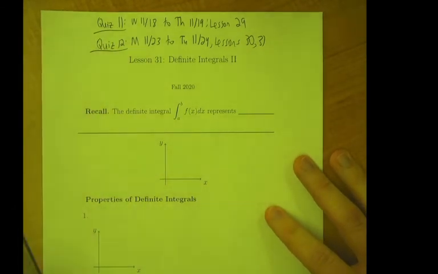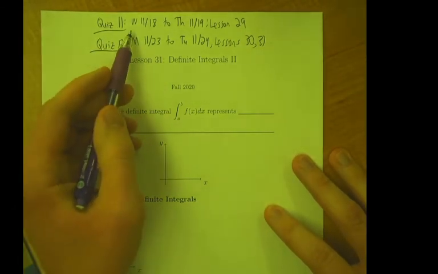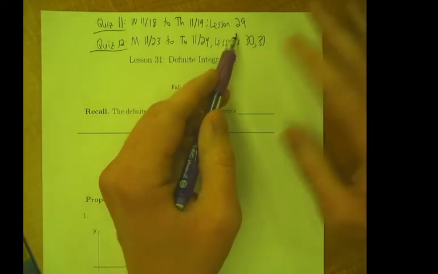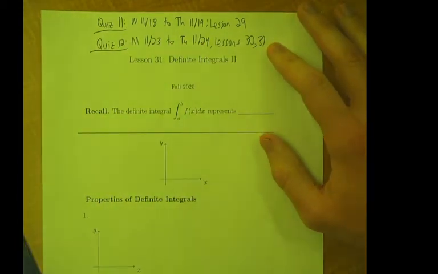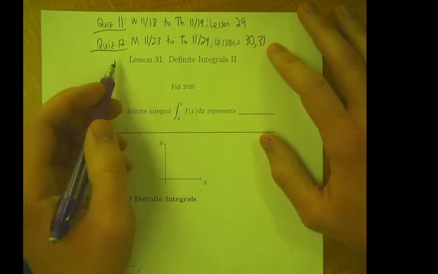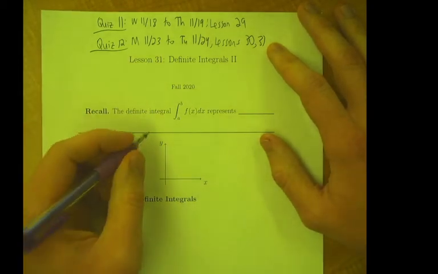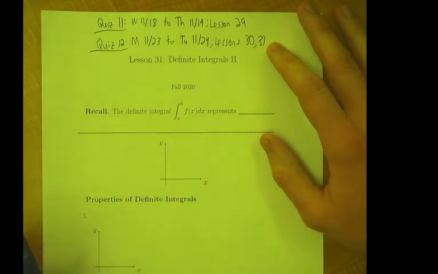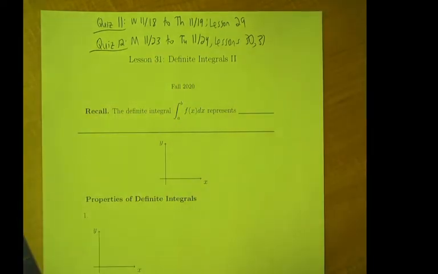So quiz 11 opens today, covering lesson 29, and closes tomorrow. Quiz 12 opens next Monday and closes on Tuesday the 24th, covering lessons 30 and 31. So basically the definite integrals lessons.